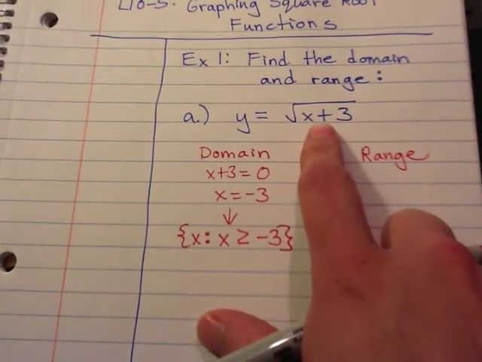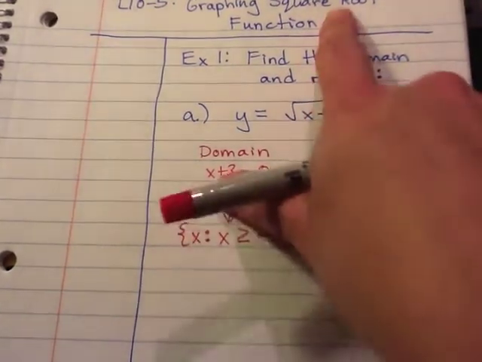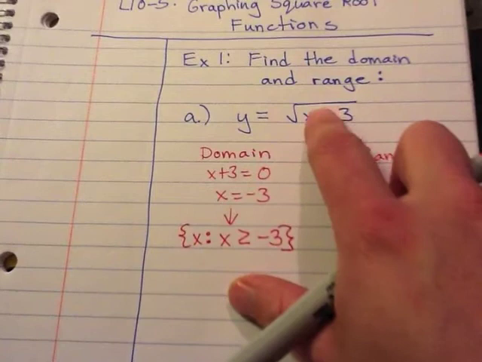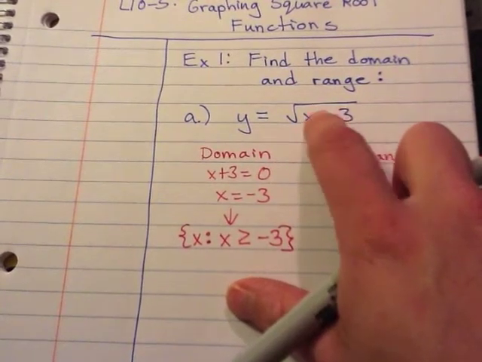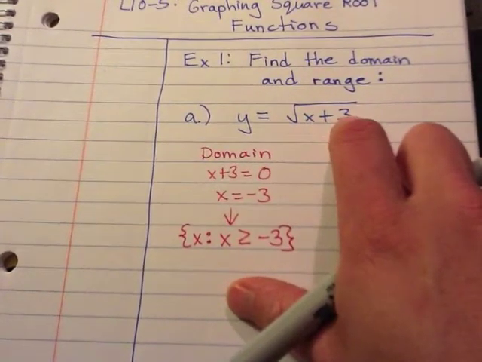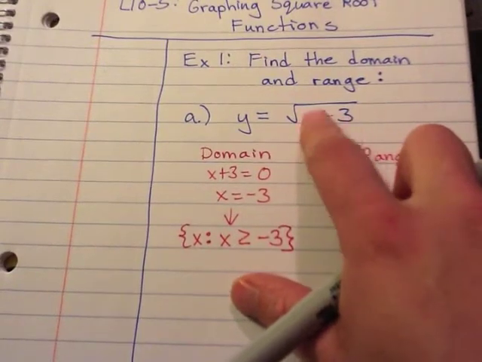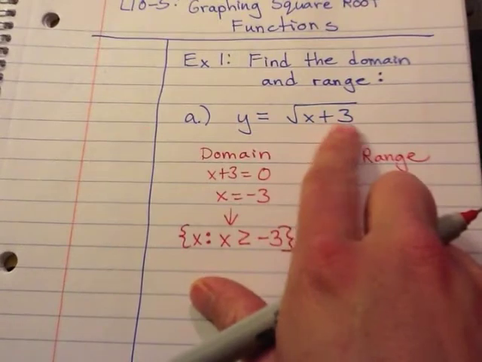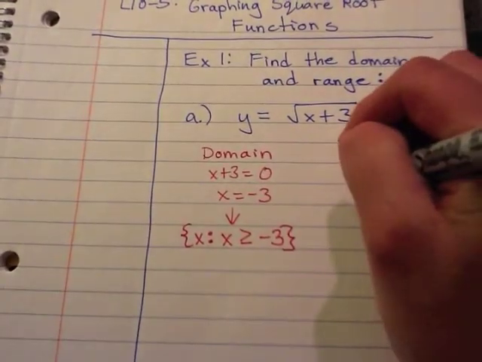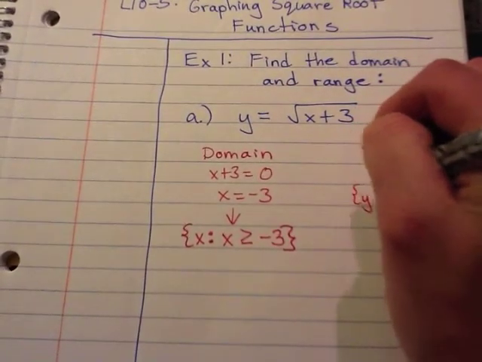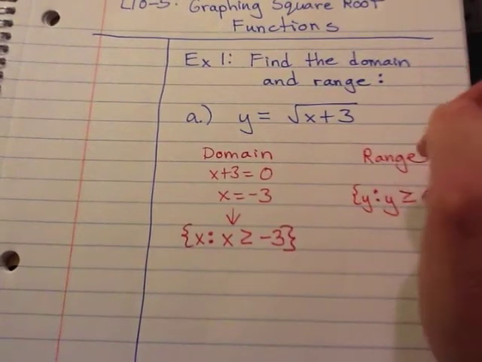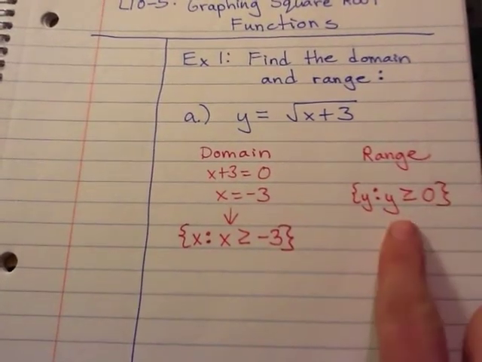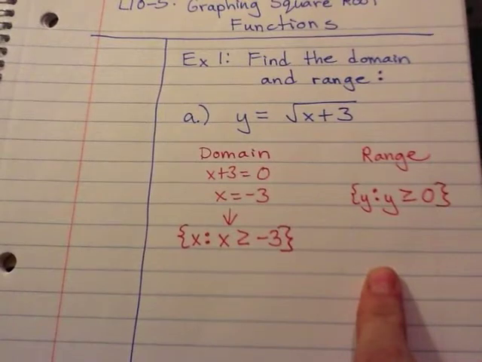So my range is that all my y's are just going to go up from 0 because I'm never going to go below that. I'm going to have 0, I'm going to have 1 plus 3, which is 4. I'm going to have all these other numbers, but nothing's ever going to be lower than 0 here. So y such that y has to be greater than or equal to 0. And you'll see an example of another one of these in a minute that might help you see that a little better.